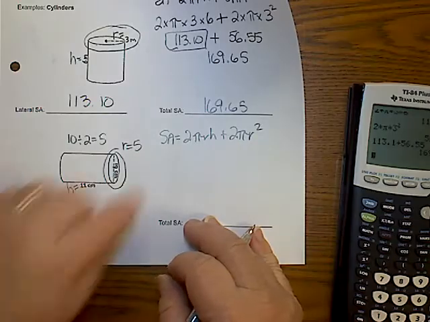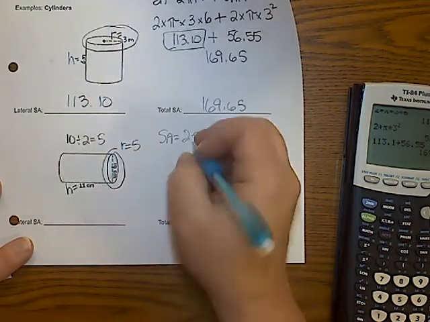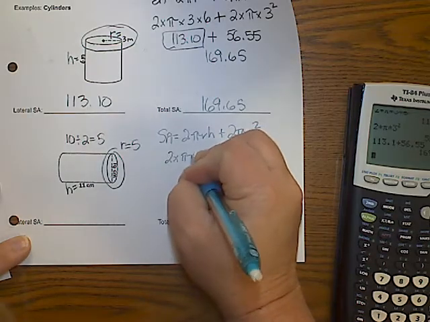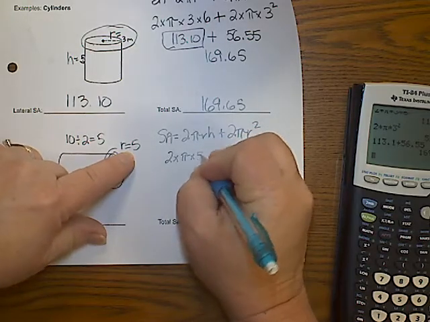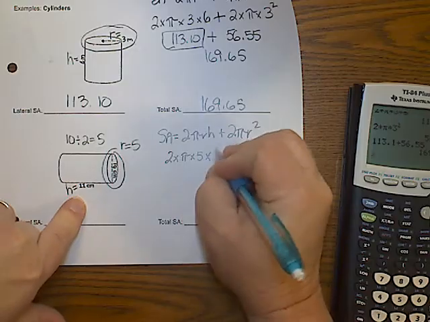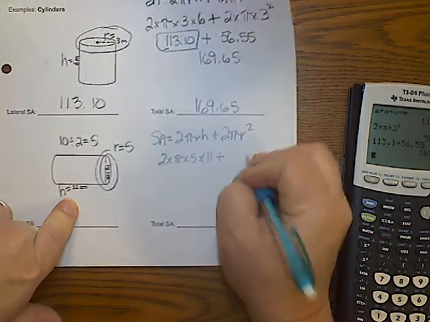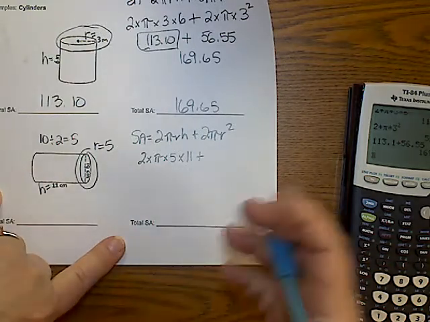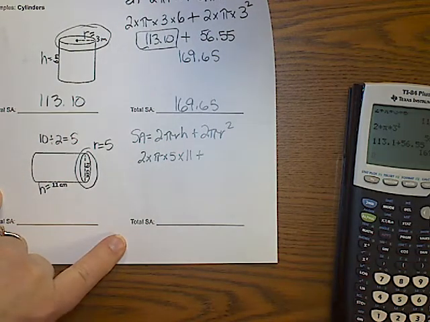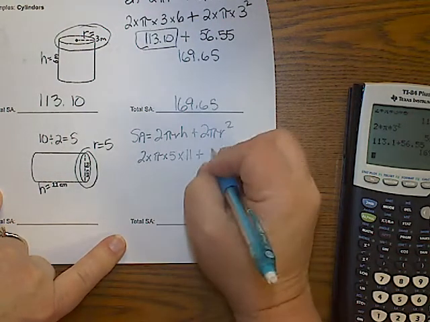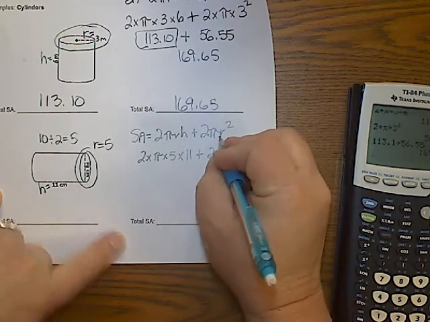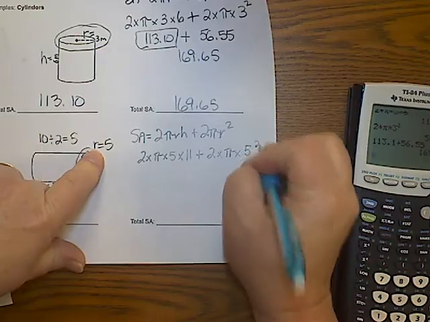Okay? Then we're going to come here and fill in our information. 2 times pi times, my radius is 5, times my height is 11, plus, do you see how I leave lots of spaces between my numbers and letters and variables? It just makes things stay clear. 2 times pi times, what's R? 5 squared, okay?